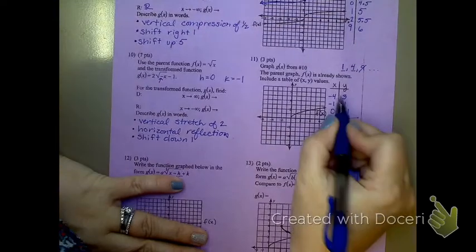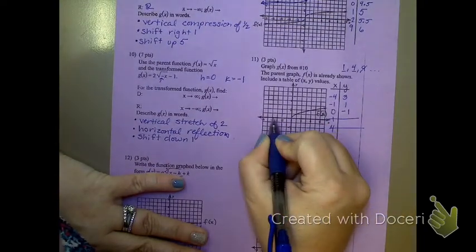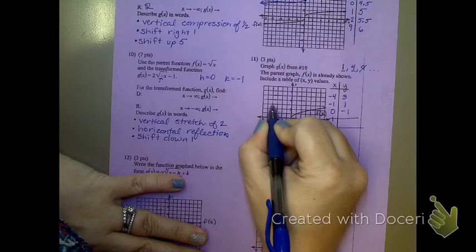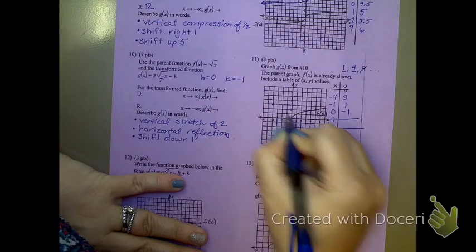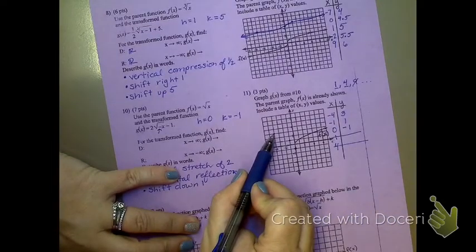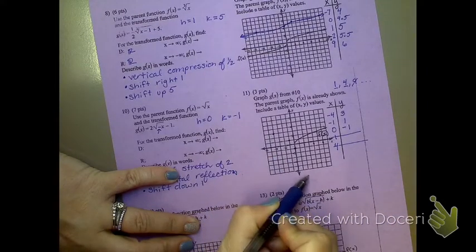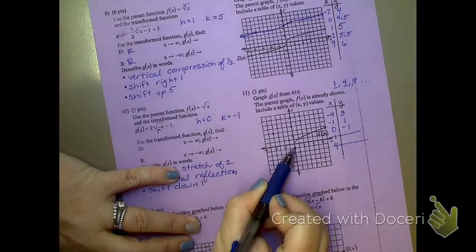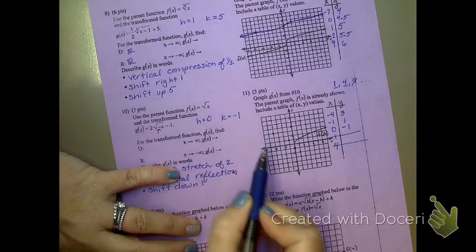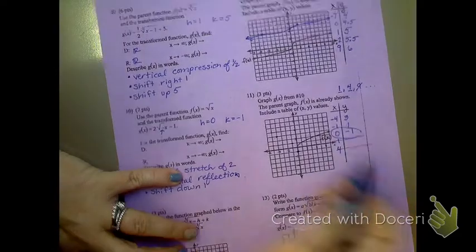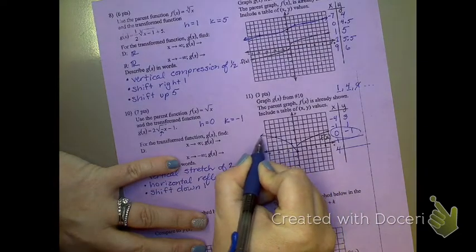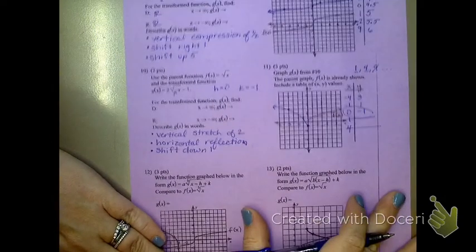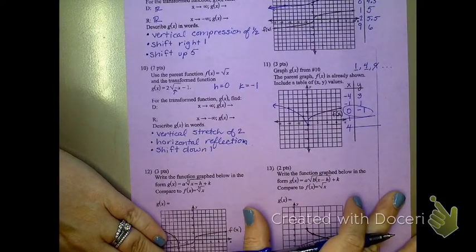So let's plot these points. -4, +3, -1, 1, and 0, -1. Now, I have to check, am I going from this point down, or am I going from this point up? Well, which one was my HK? 0, -1 was my HK, which means that has to be my starting point, and I'm going that way. So that's what my graph looks like.